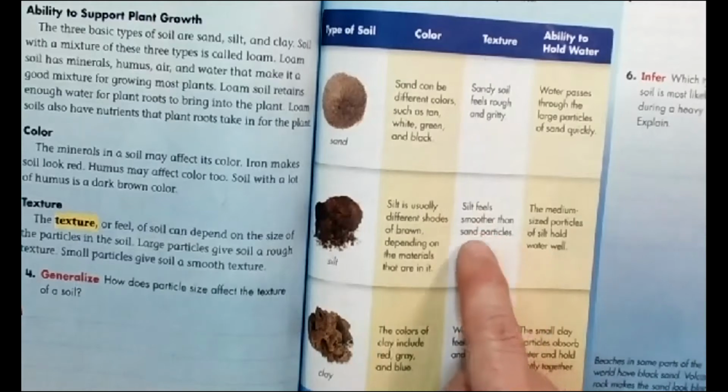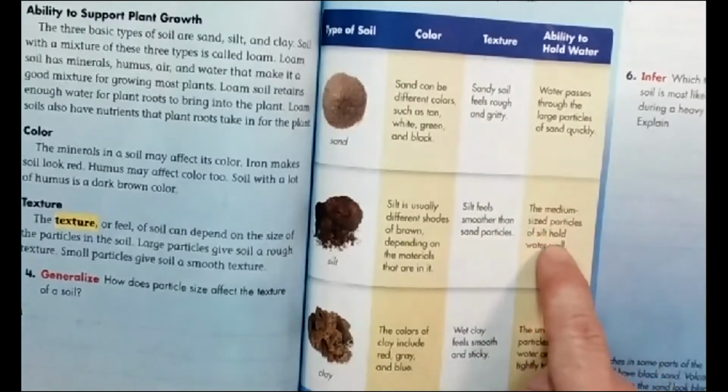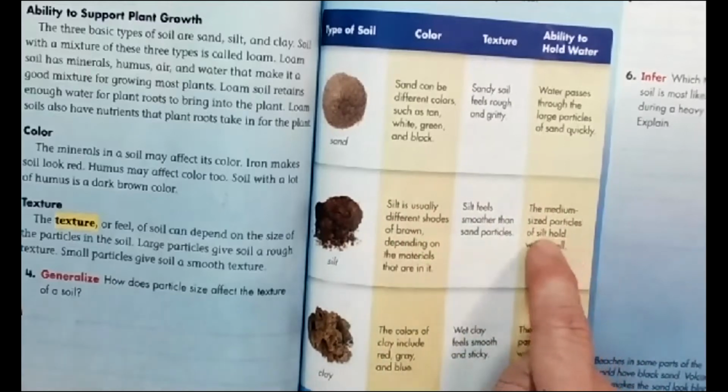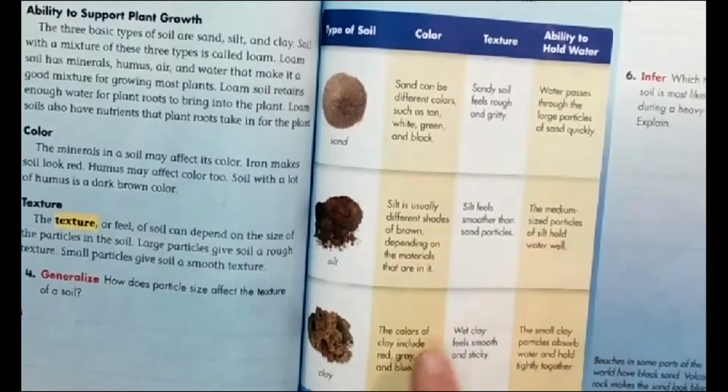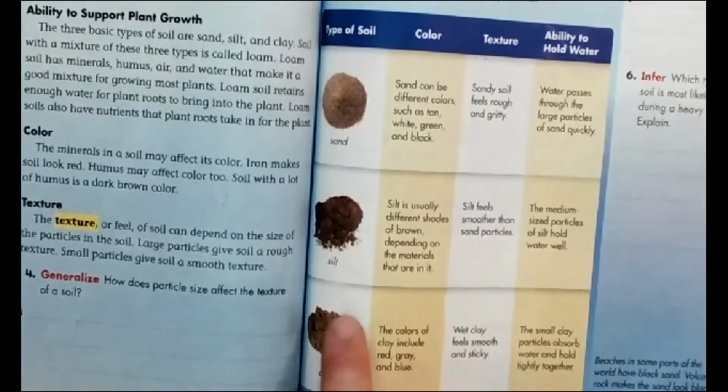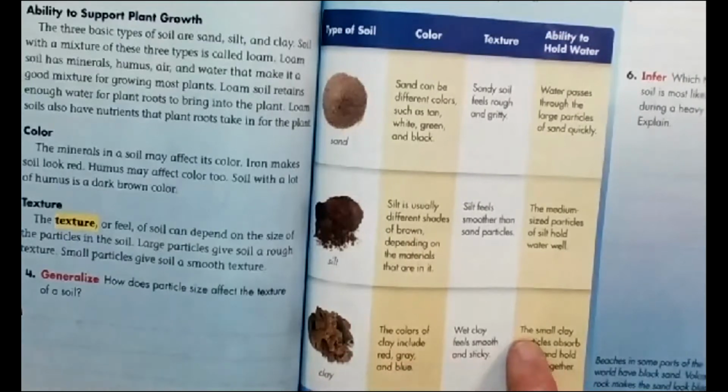Your silt feels smoother than sand particles, and the medium-sized particles hold water well. And there's a little bit of silt in just about every kind of soil. It just always finds its way in there. And then the clay, the wet clay feels smooth and sticky. And I know this because I've been hiking in Texas after it rains, and my foot sticks in the clay, and it's even pulled my shoe off before. So this is the kind of soil we have here in Central Texas. We have a gray clay. And small clay particles absorb water and hold tightly together, and that's what makes it sticky.